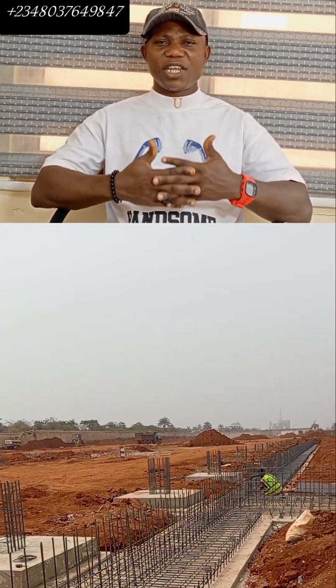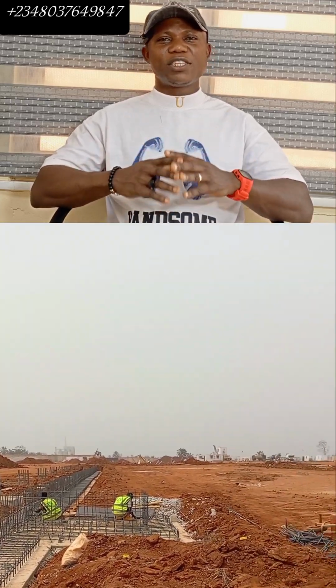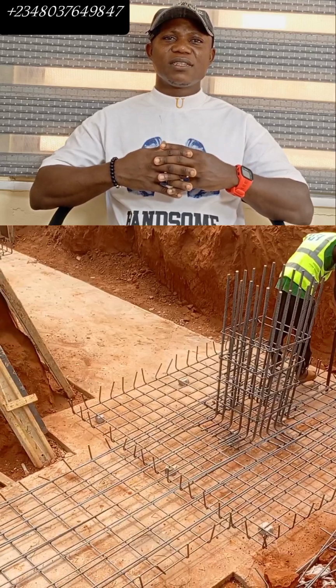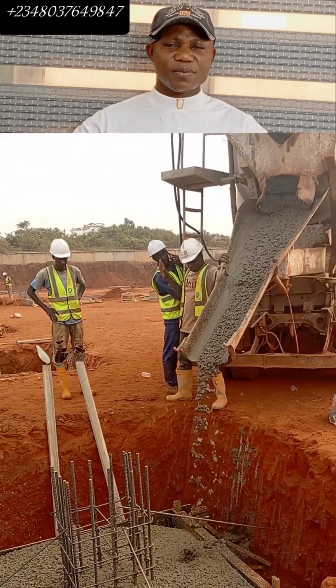This is where we discuss everything related to construction engineering works and share updates on the built environment. In our today's series, we will be discussing rebars calculations.